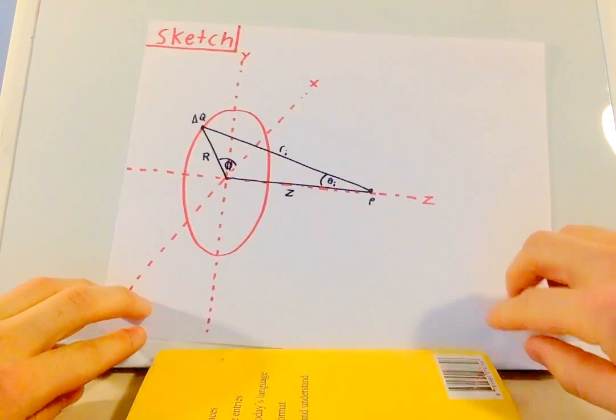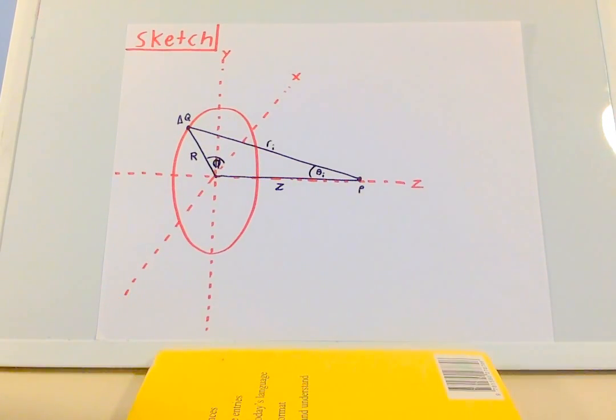So first up, sketch. What we have here is that we're trying to find the electric field on point P towards the right there. We're going to use Z to represent the distance from P to the center of the ring along a perpendicular axis.